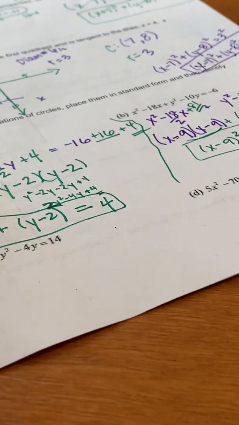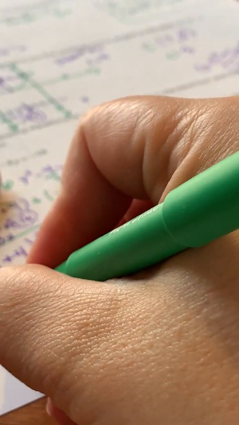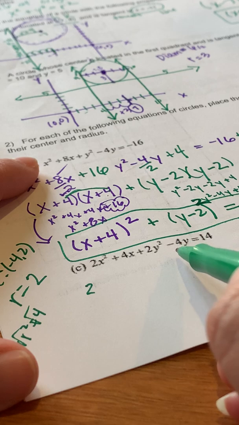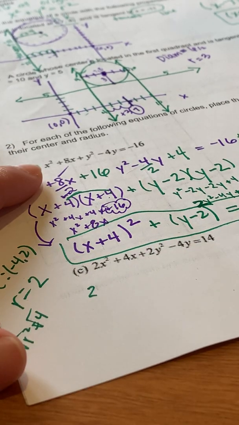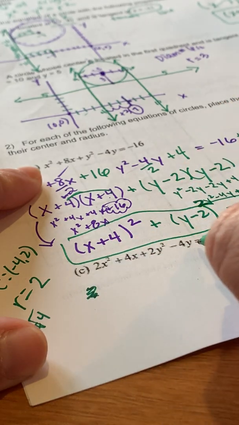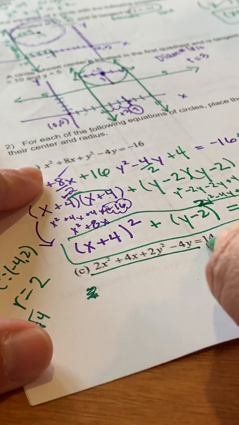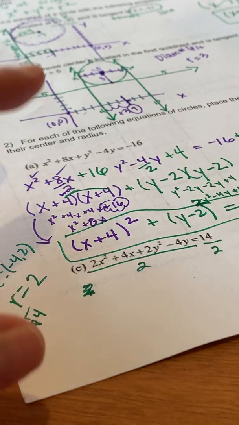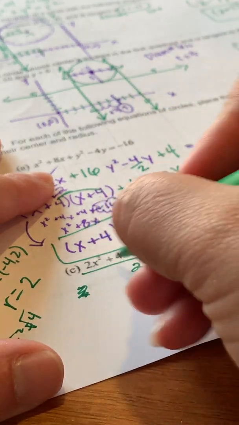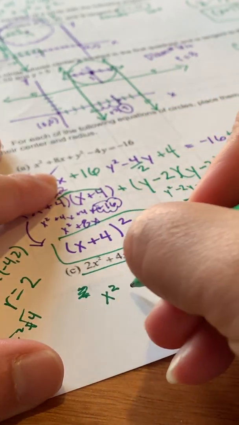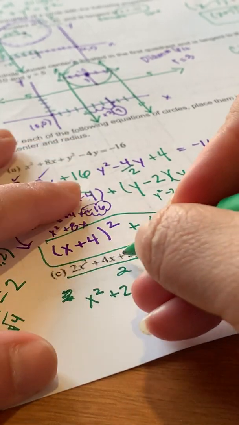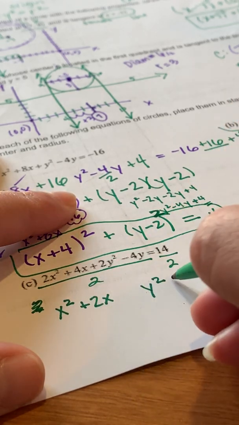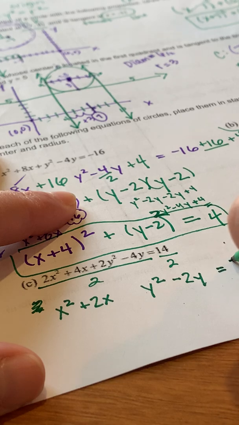All right, so the next one's, again, now I have 2x squared. Oh, whoa, I got 2x to the second plus 4x plus 2y squared minus 4y equals 14. You know what? These numbers are bigger than I want. So everything, and I mean everything, is divisible by 2. So I'm going to divide it by 2 and get rid of it. Make it easier on myself. All right, so 2x squared divided by that is x to the second. 4x divided by that is 2x. 2y squared divided by that is y to the second. Negative 4y divided by that is minus 2y. And the other side is 7.